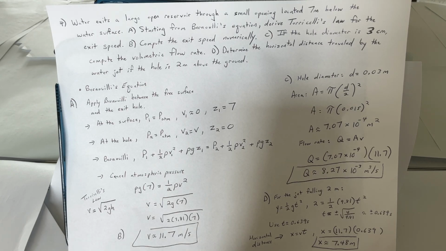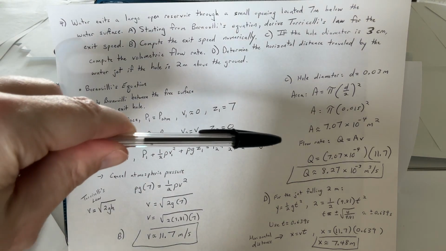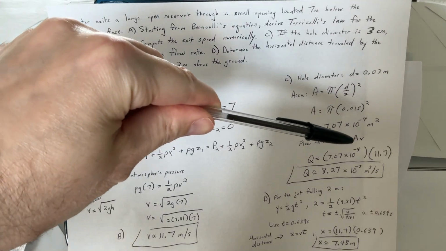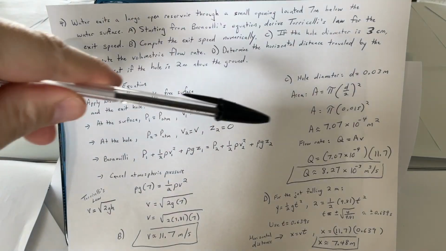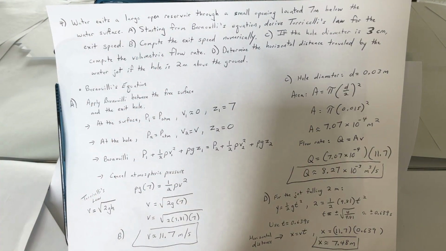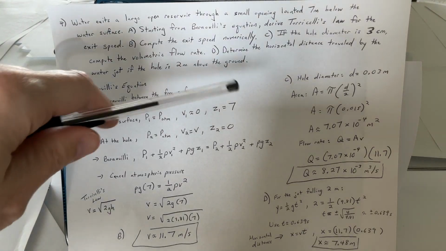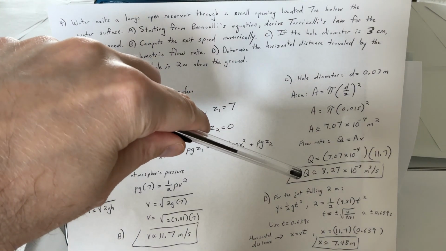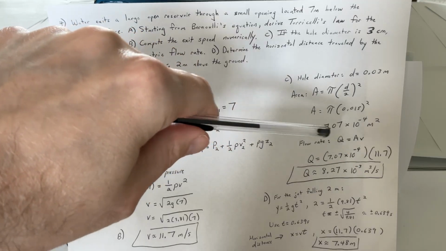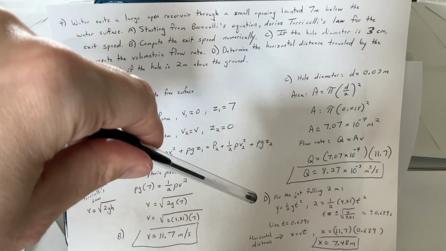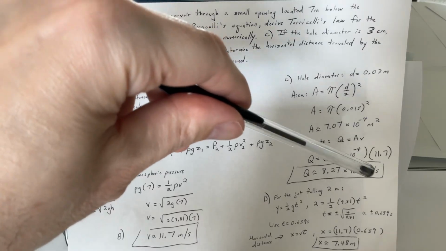meters squared. So the flow rate is represented by Q. Q is equal to the area times that velocity. So it's equal to the product of the quantities we just found. So that's just going to be Q equals 7.07 times 10 to the negative 4th times 11.7. And that volumetric flow rate is right here. Q, approximately 8.27 times 10 to the negative 3, so for here, meters cubed per second.